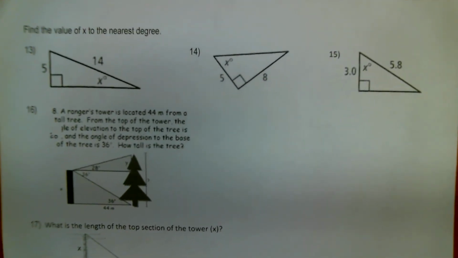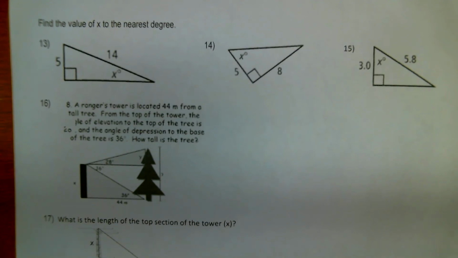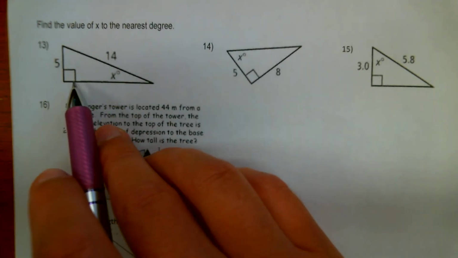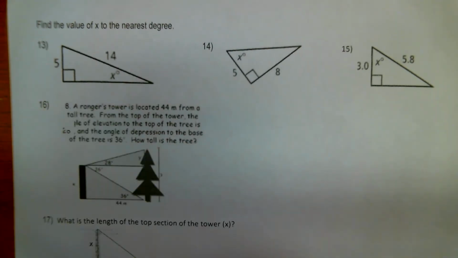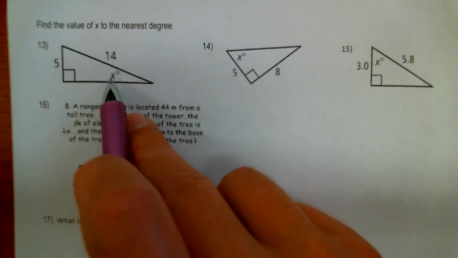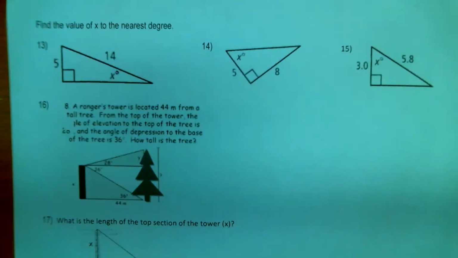Okay. It says find the value of x to the nearest degree. All right, so Pythagorean theorem? I've got a side, but I'm not trying to find a side. X is inside the triangle, and it's got the little degree symbol, right? So I'm finding an angle. If I'm finding an angle, I will never use Pythagorean theorem, because Pythagorean theorem only deals with sides, okay?